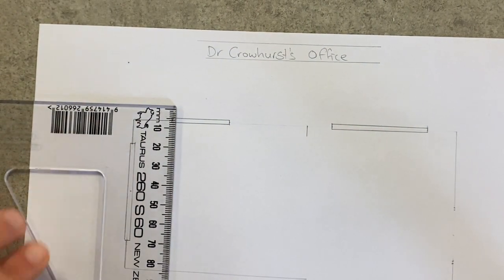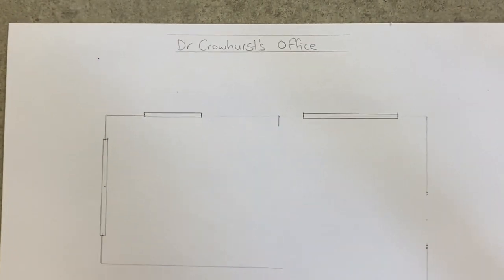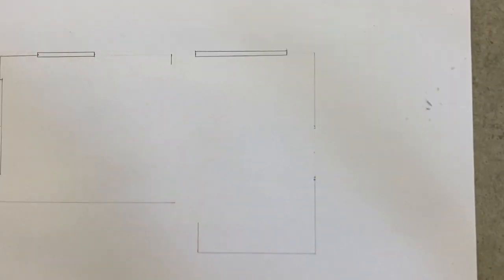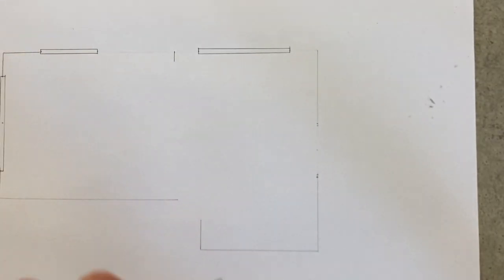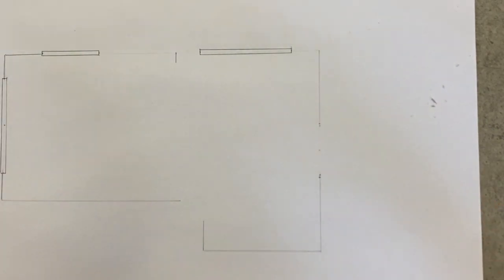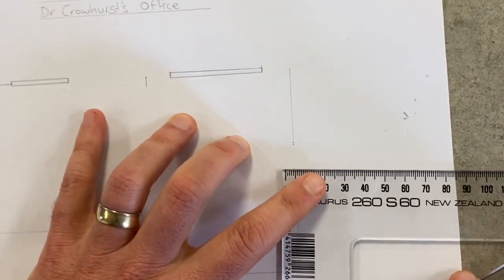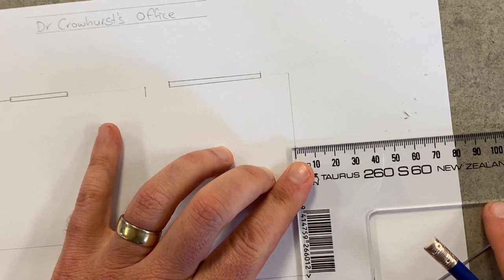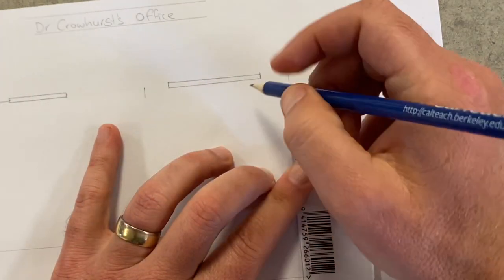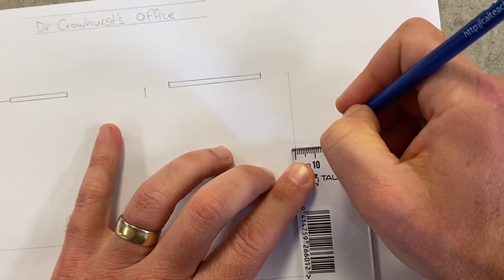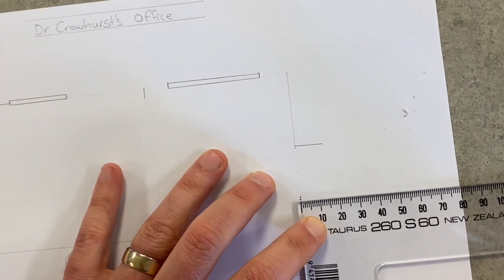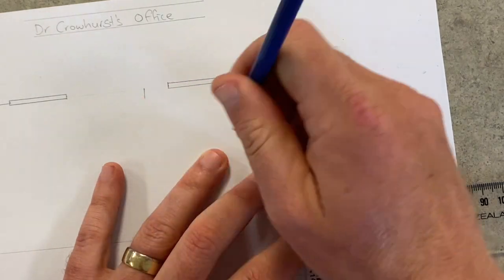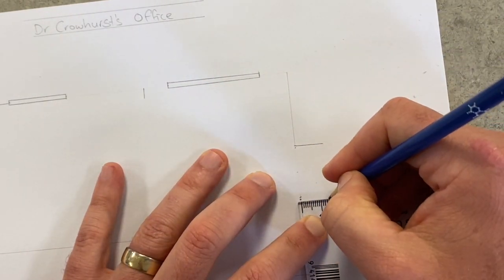And when we're drawing floor plans, we typically draw the doors open, and these doors actually do open, so I'm going to draw a 1.4 centimeter line like that, and like that.